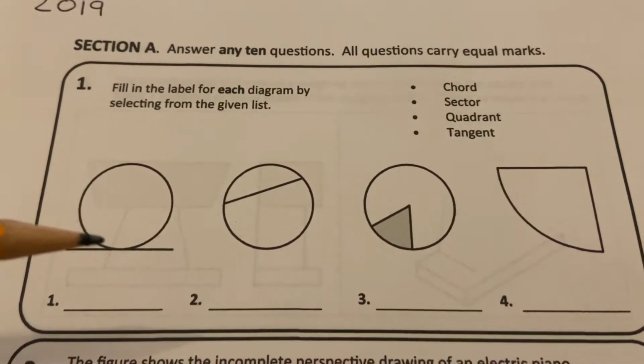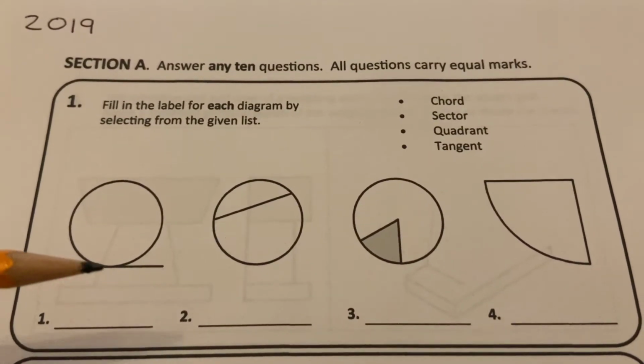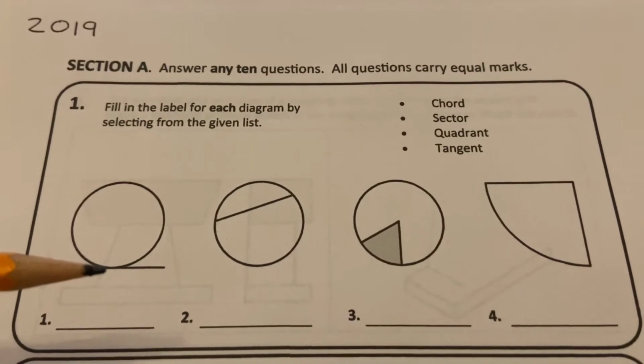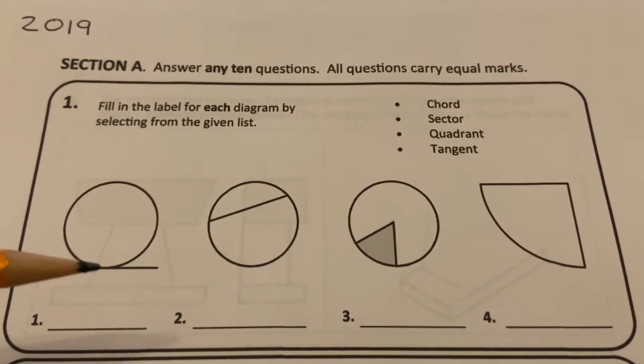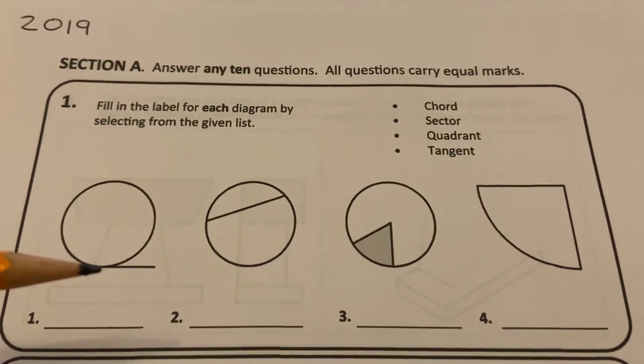So here we see a circle with a line touching the circle, and the line is touching the circle at a point, at a single point. So therefore the first one, it's a tangent. A line that touches a circle at a single point is referred to as a tangent.